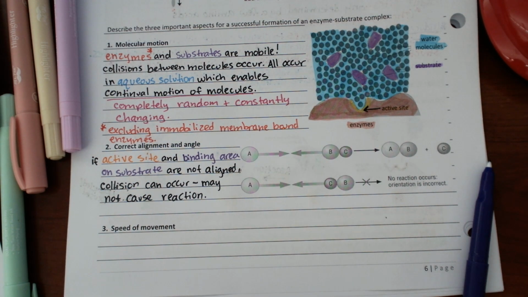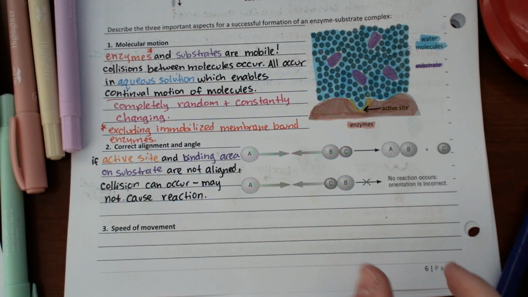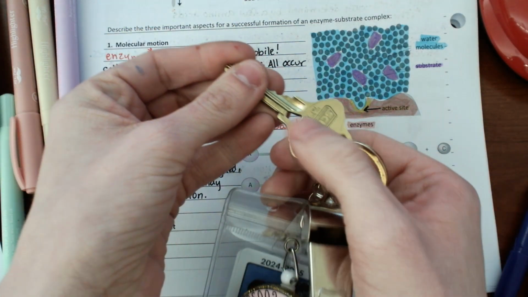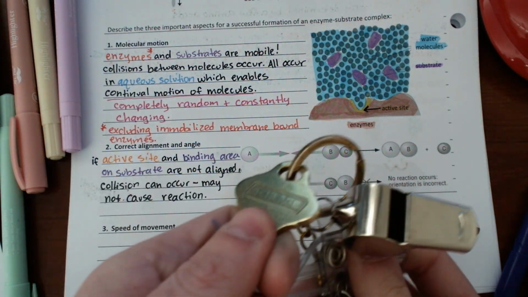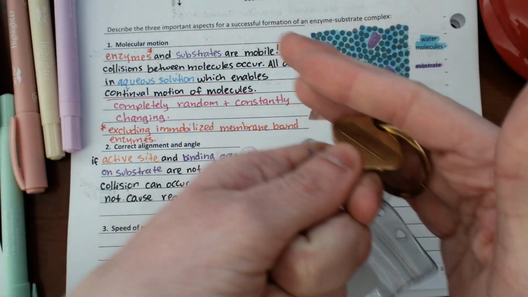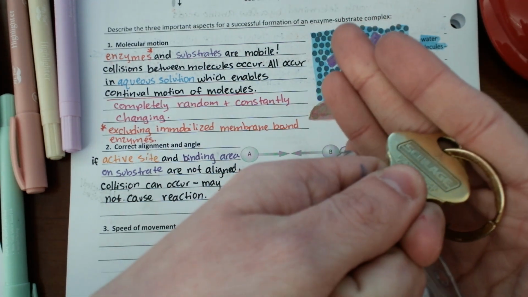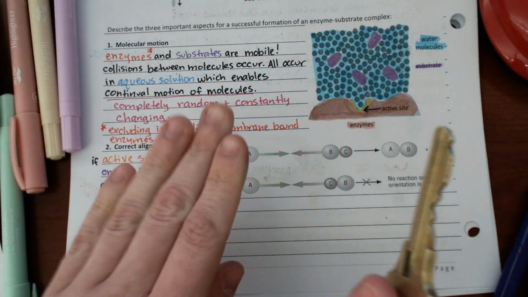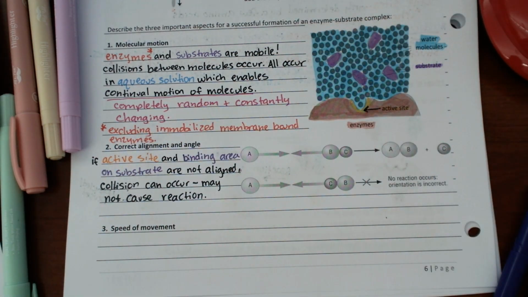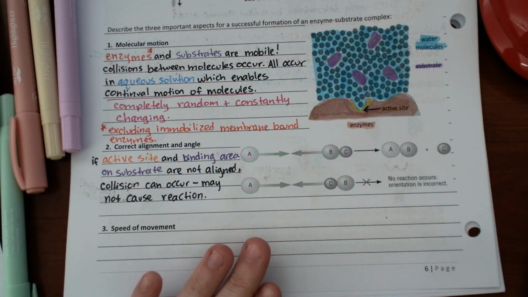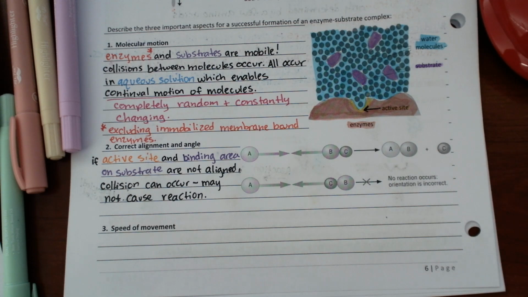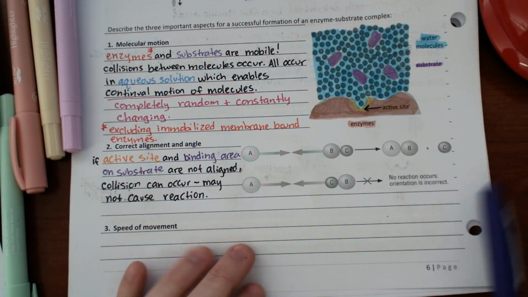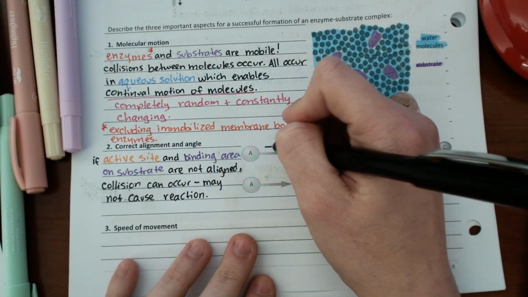It's like if you tried to put your key in the keyhole, but you tried to put it in with the fatty part of your key forward. By the fatty part of the key, I mean like this part. It's like if I were to go to unlock my door and I stuck my key in like this, it would still hit the lock, but it's not going to go in there at all. You'd have to put it in the correct way. So this would be like, here's a lock.